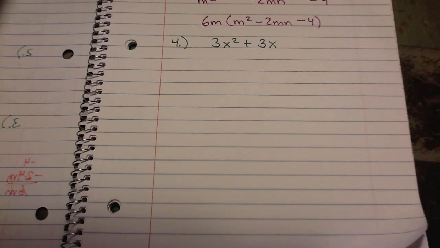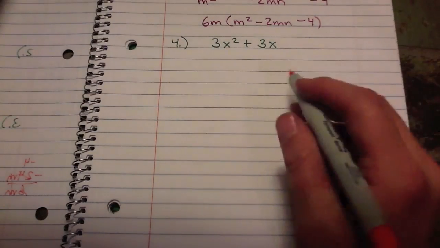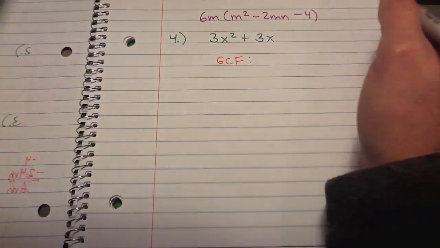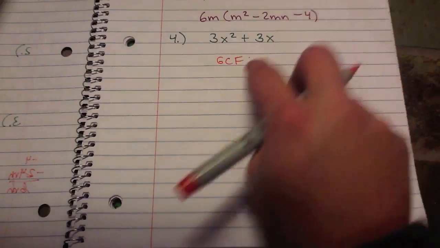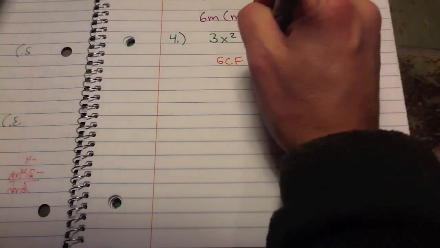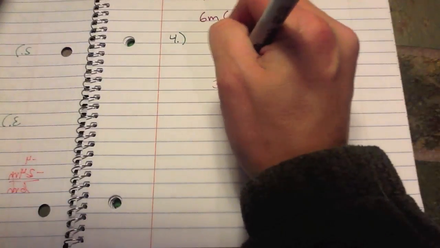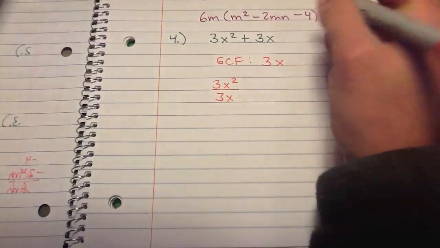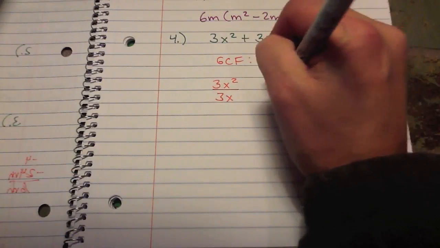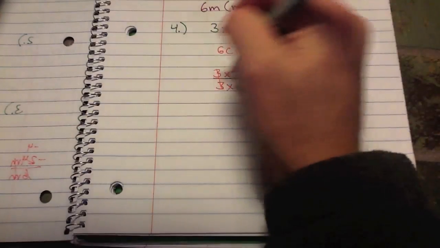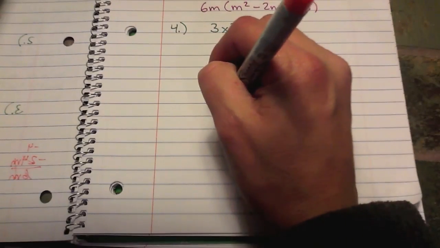Last one. It's really easy to make a common mistake here, so pay close attention and make sure you did this right. If you didn't, make a note about that. The greatest common factor with my numbers is 3, and I have one x in common. Now I simplify each term. I have 3x squared divided by 3x, and then I have 3x divided by 3x. My 3's cancel, and I have one x left over there.